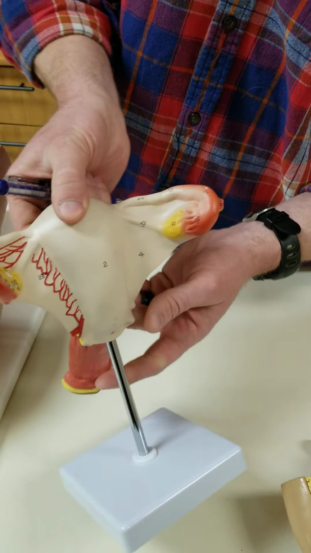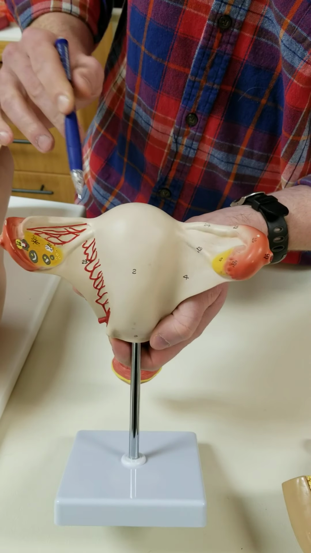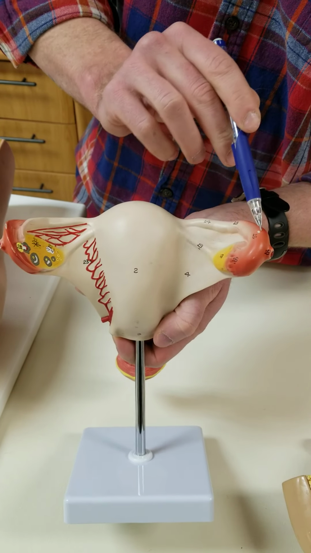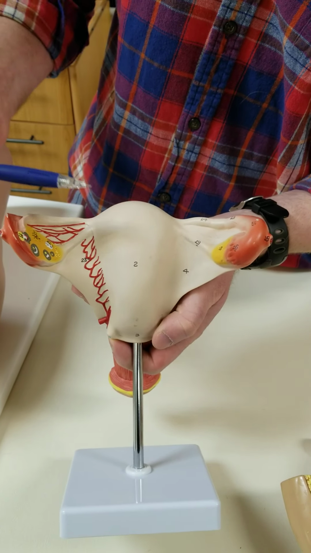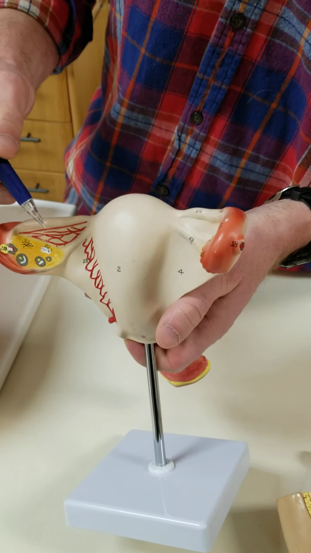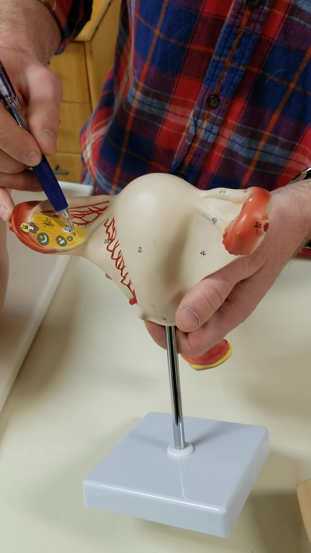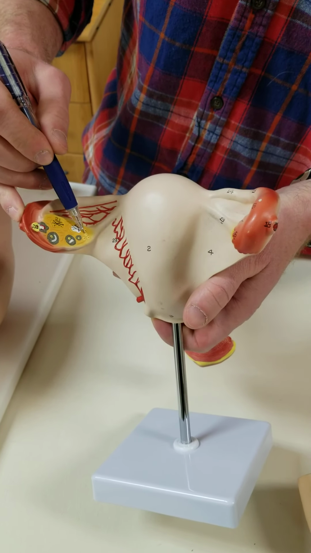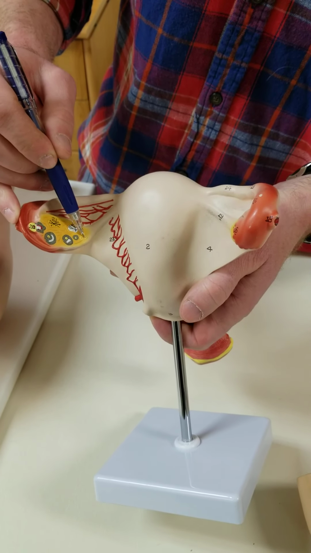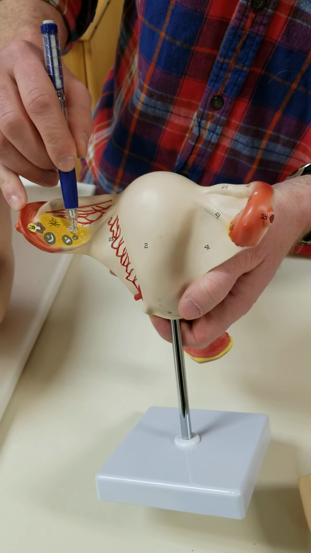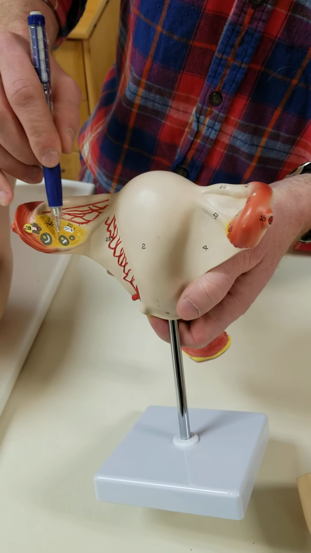Flip this over so we can see these would be the fallopian tubes, and these would be the ovaries. So these yellow guys right here are supposed to be the primordial follicles, which are then going to develop into the follicle.